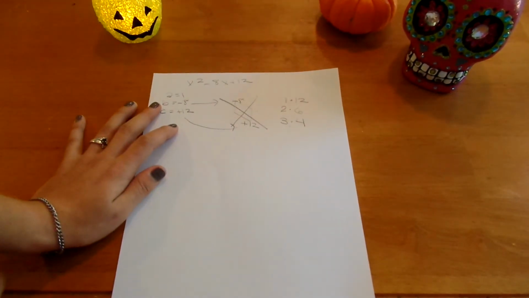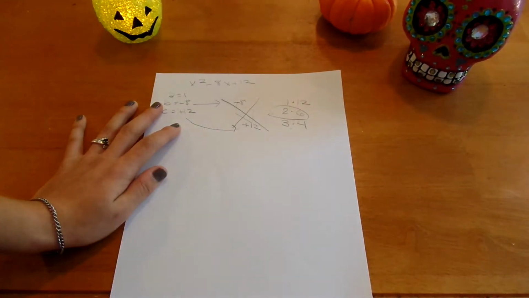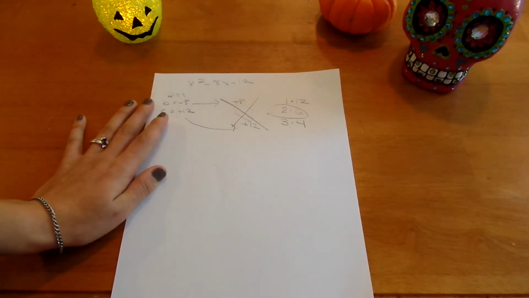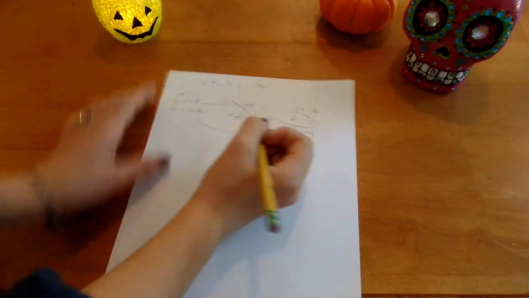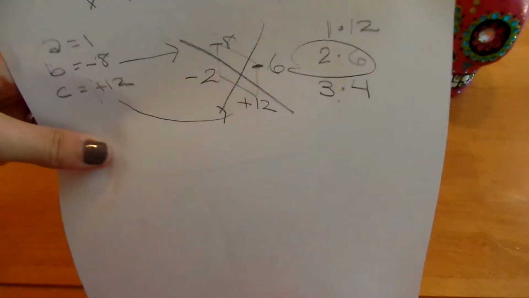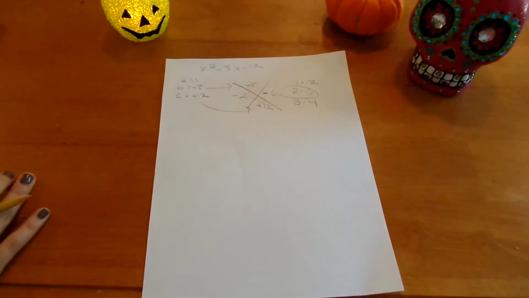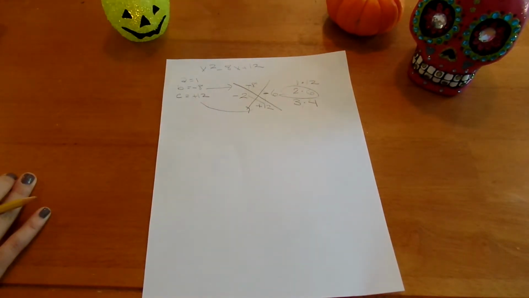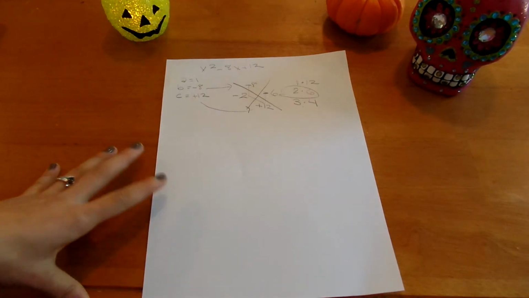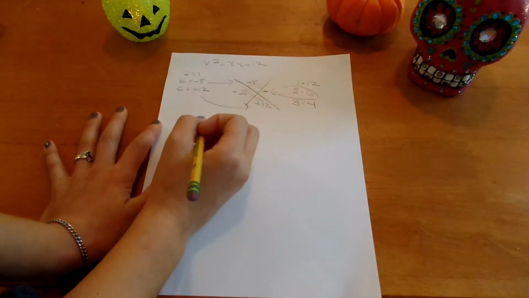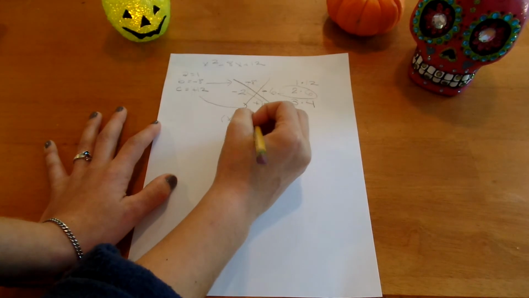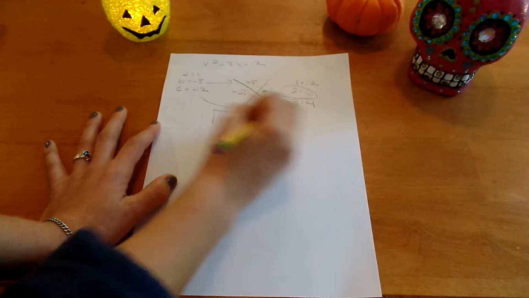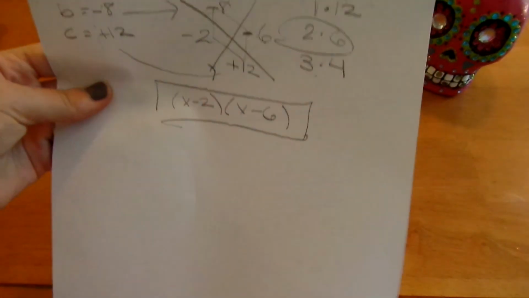The only one that adds up to 8 would be 2 times 6. But we're not done yet because we need to make them both negative since the 8 is negative. So it would be negative 2 and negative 6. You can see that. That doesn't look like a negative. Now it looks like a negative. Okay. So then the equation would be x minus 2 and x minus 6. Cool.